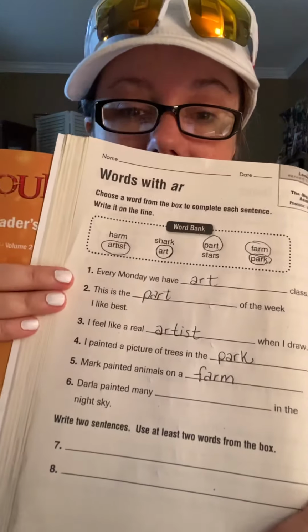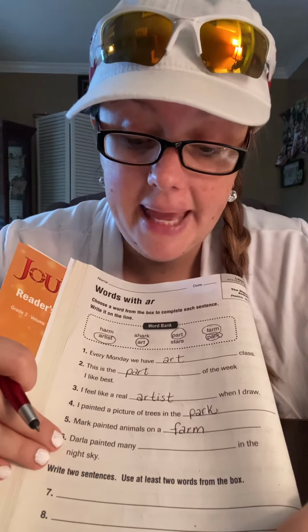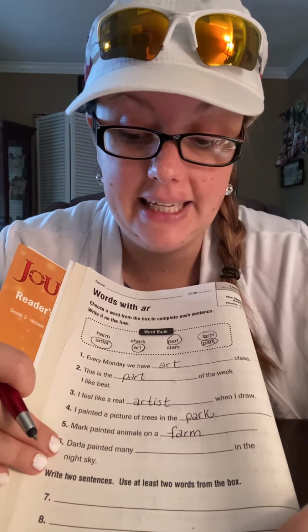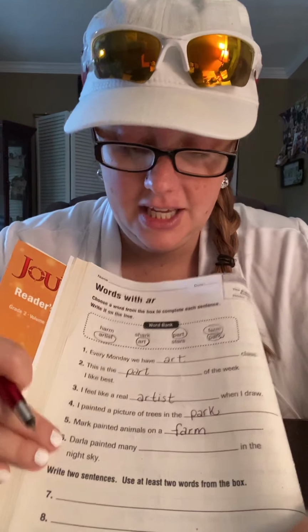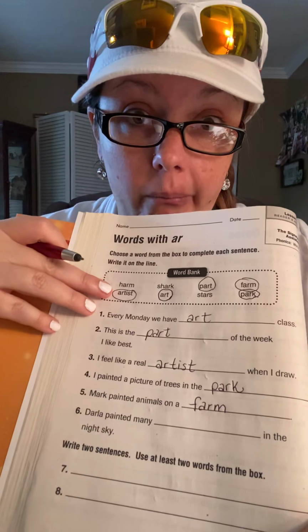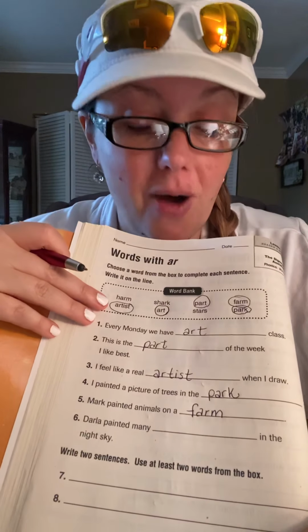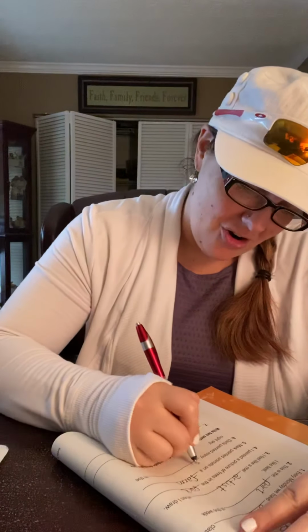Okay, number 6. Darla painted many blank in the night sky. Many blank. Do you think that there's sharks in the night sky? Unless it's Sharknado, I don't think so. So I think we're going to go with stars on that one. Stars.